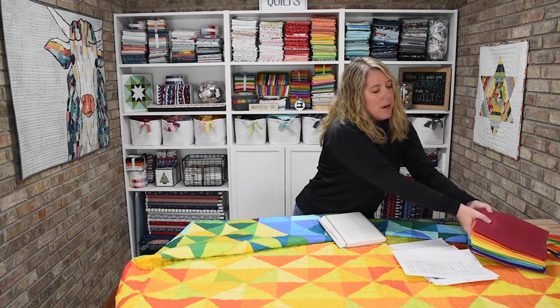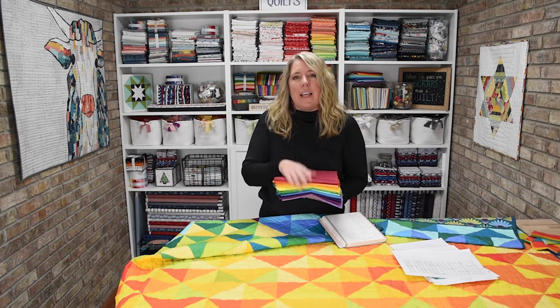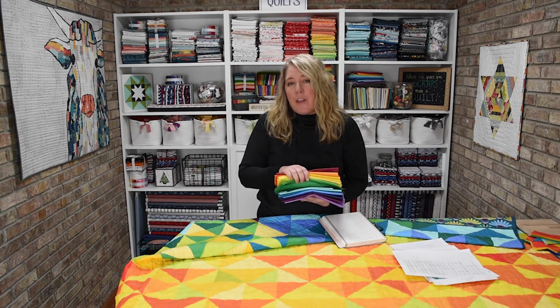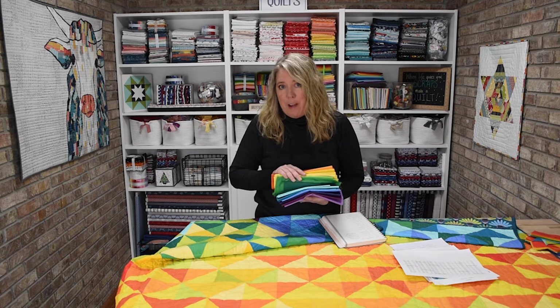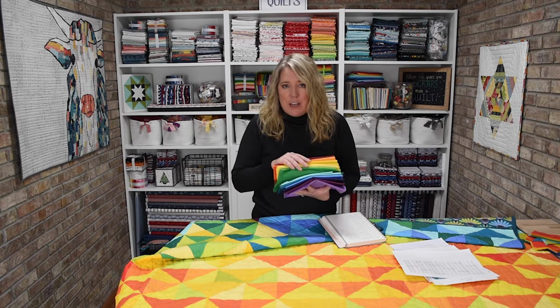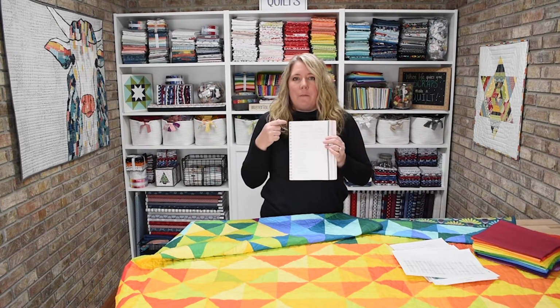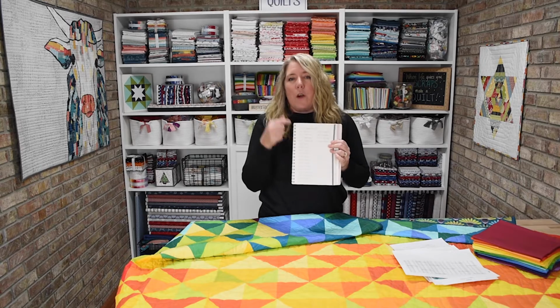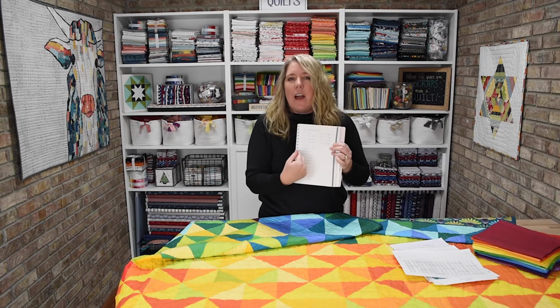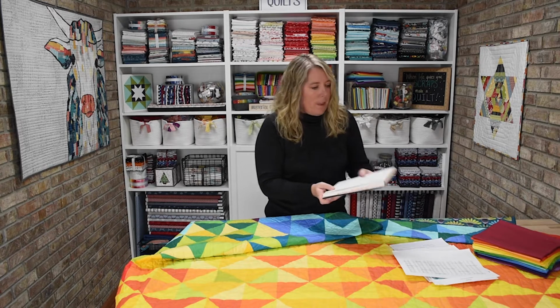Actually, here are the fabrics that I chose, and these are by Heather Ross, the Ruby and Bee Solids for Wyndham Fabrics. So this is the range that I chose. And then I created a little chart of which color represents which range in temperature.